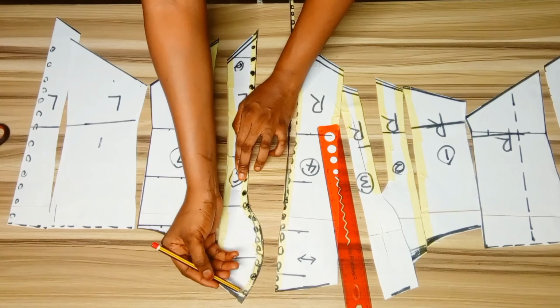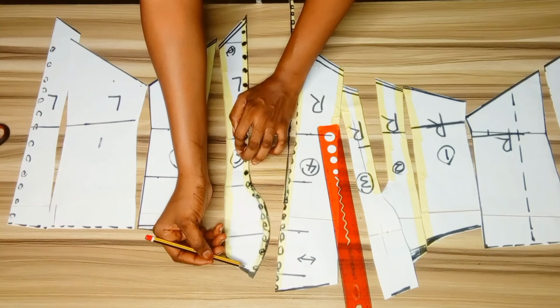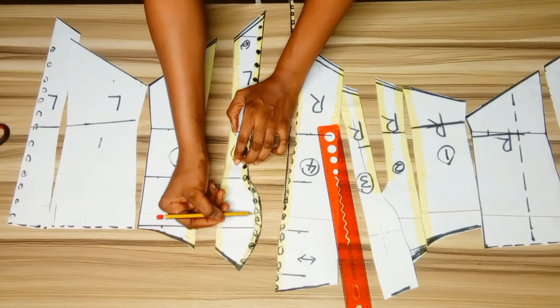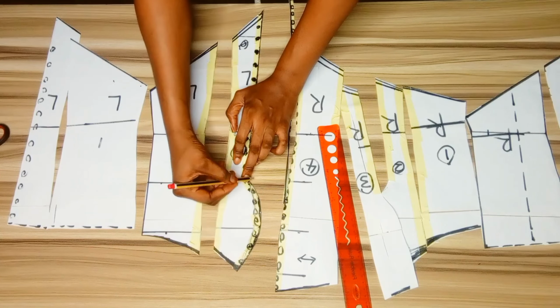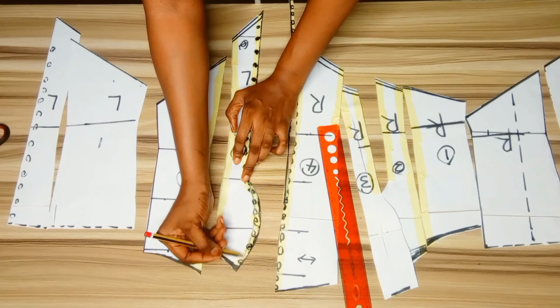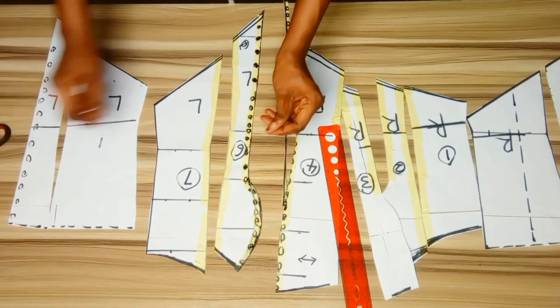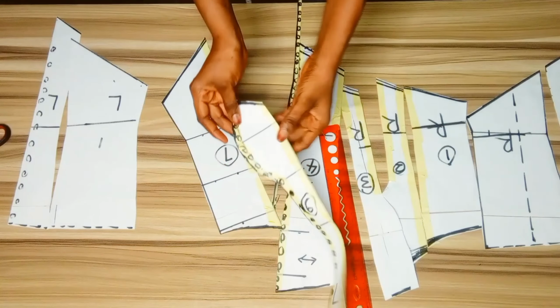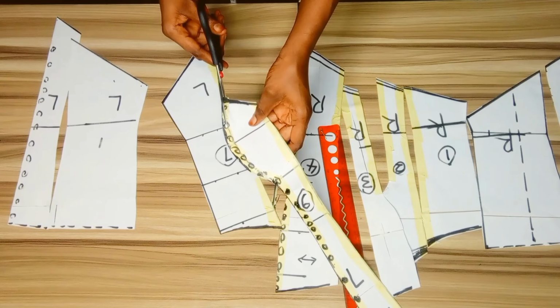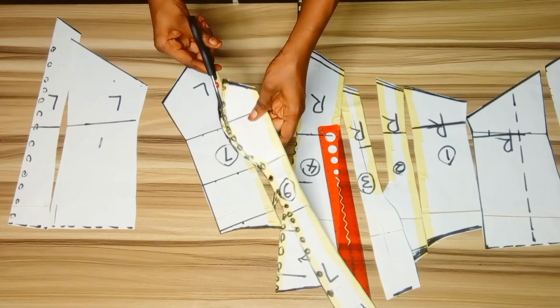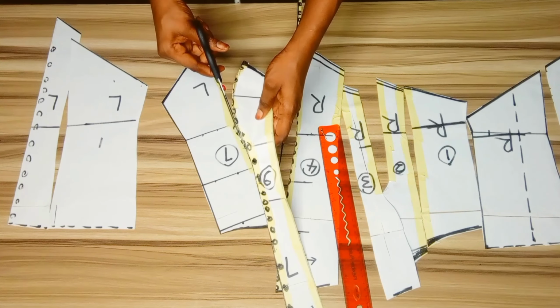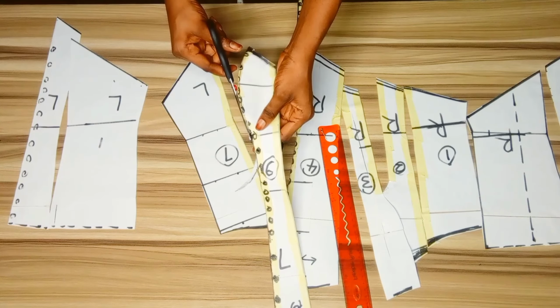Now for this other side, I'm going to place my hand on the bust area and then give it a little bit of slant. I don't want it to be so curvy because as you can see in the picture, there is no curviness around there. So what I took out was about 1/2 inch, so I'll just slash it off. If it's not enough, I will still go ahead and trim it a little bit more. So just take your time to adjust it to your taste. Just don't make it so curvy.